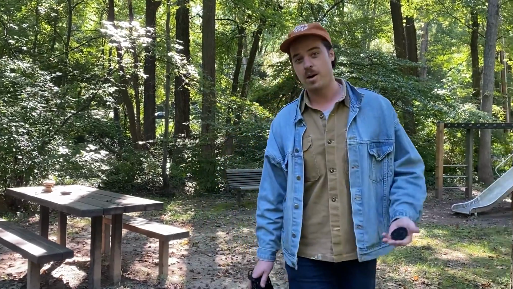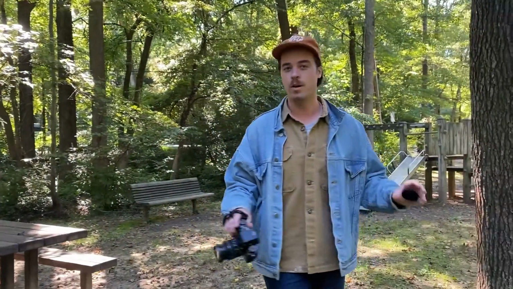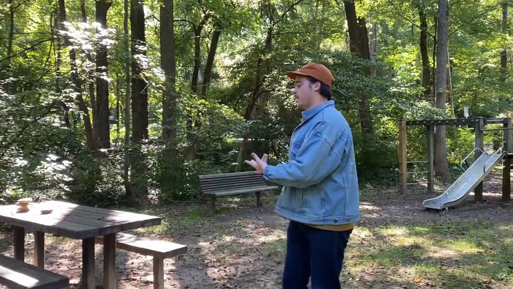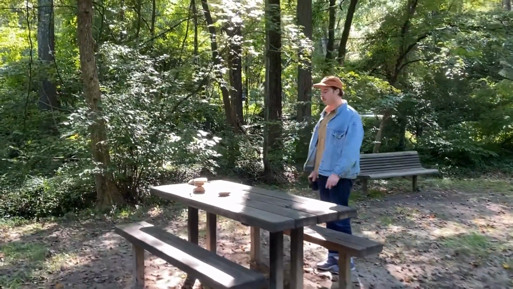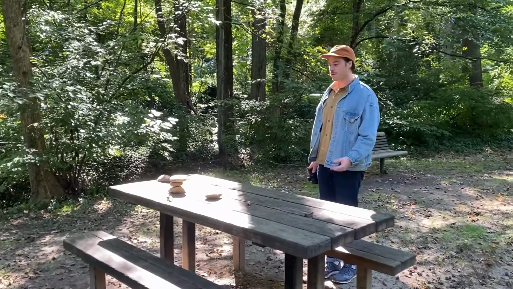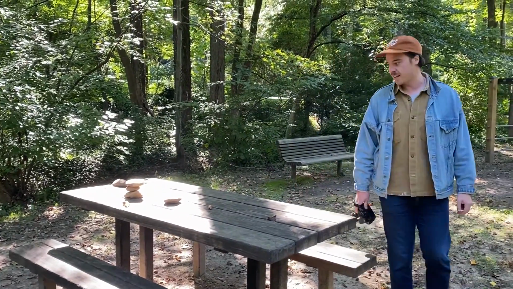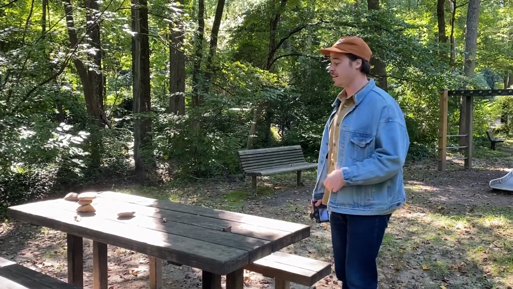So whenever I go on photo walks, I look for things that might be a little out of the ordinary, maybe things that people left behind. Sometimes that could even be trash on the ground. Walking by this little picnic table right here, I see someone put some rocks on the table and they started stacking them up. So it's a perfect place that I can take a photo using rule of thirds and light at the same time.